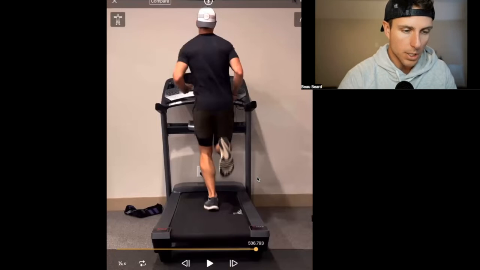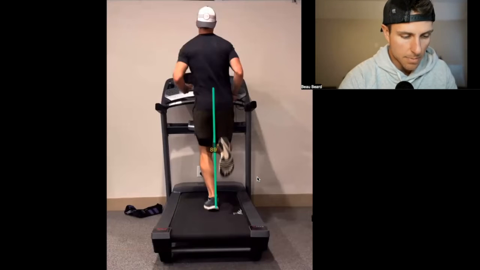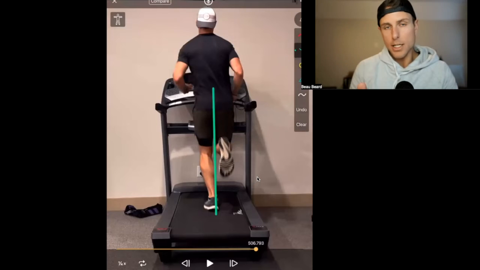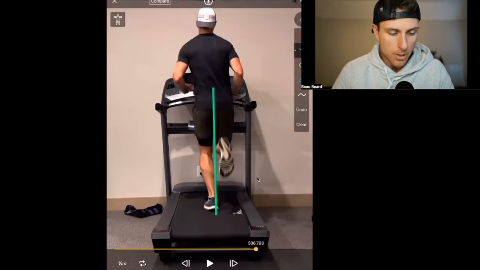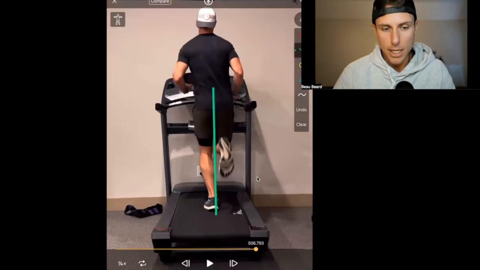So the first one would be, let's look at crossover. We want to find as best we can, and again, this is on video that has parallax, but if we're looking at crossover, we want to draw a plumb line off of the middle of the sacrum, or the middle of your butt crack, and drop that down. The inside edge of the foot, or the medial edge of the foot, should be right on that line.